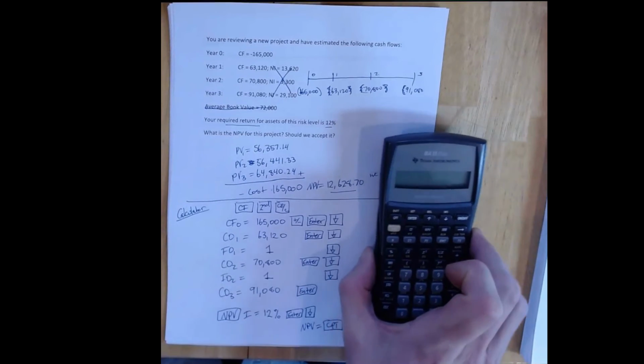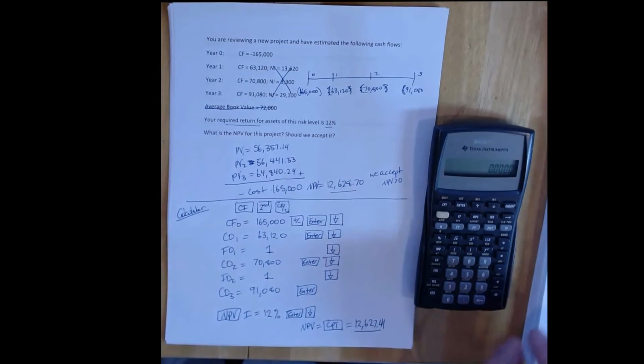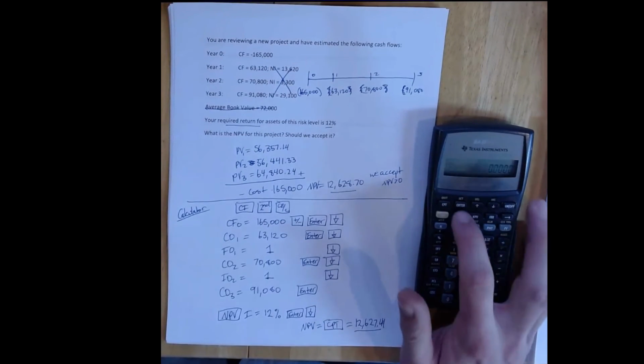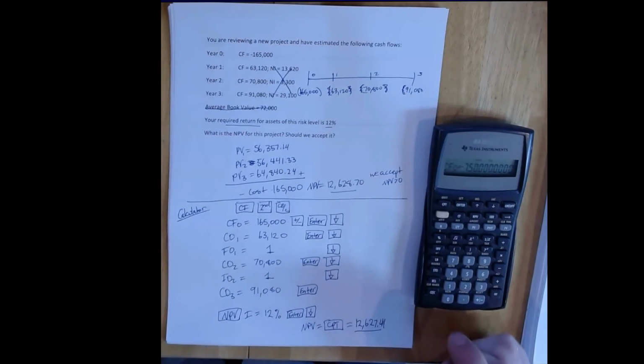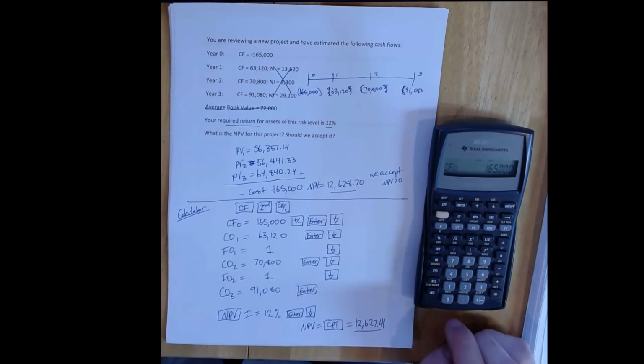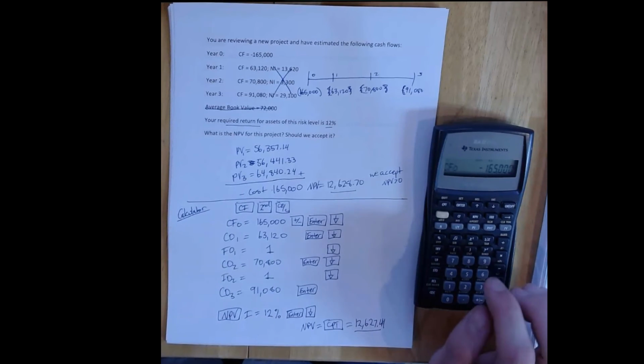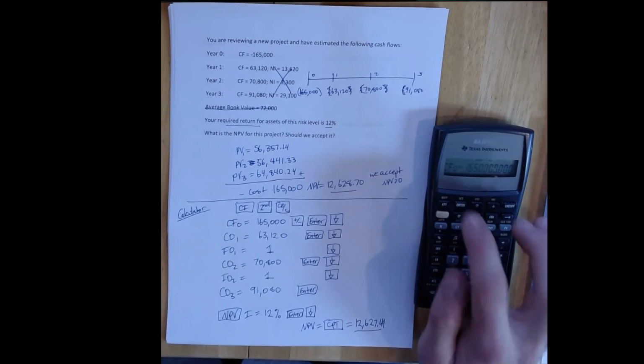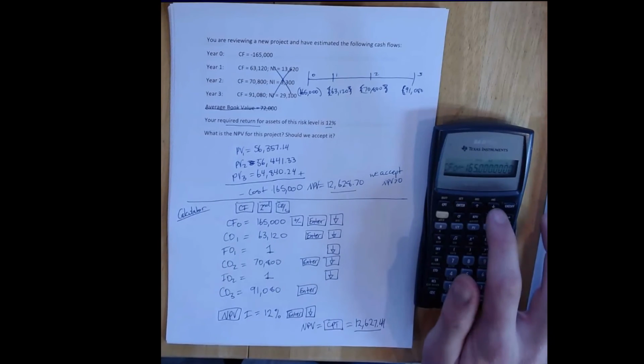I can show you again how we do this using the calculator. We start off by pressing the cash flow button. We have our previous problem in here, so we clear those values using second and the clear button. CF0 is our initial cash flow, which is $165,000. This is the cost of the project. Because it's a cost, it's a cash outflow, and the calculator treats cash outflows as negative values. So we make that value negative and we press enter.